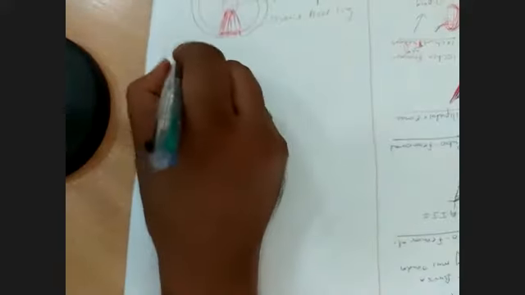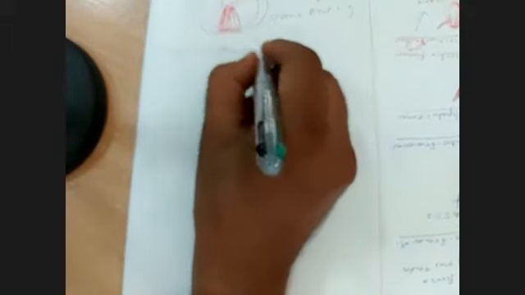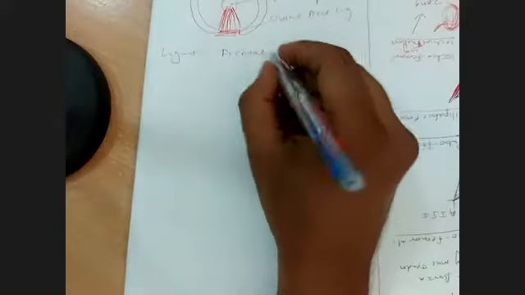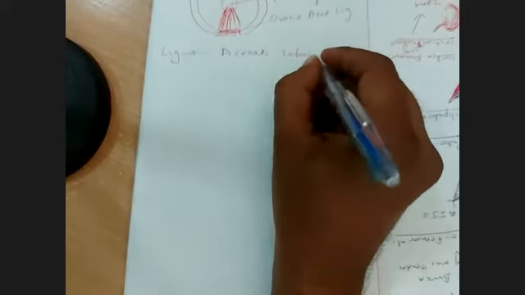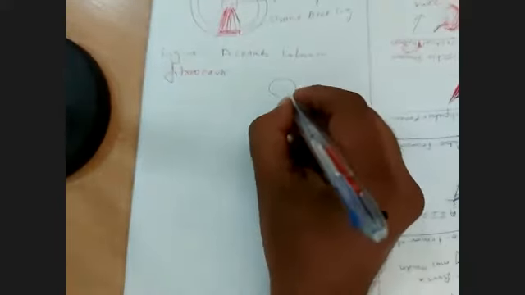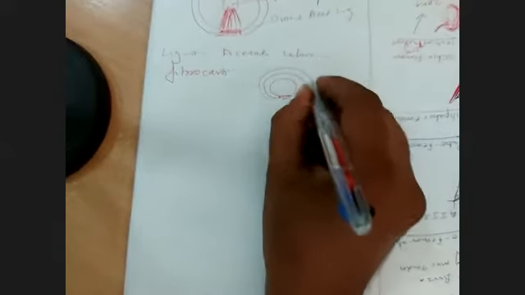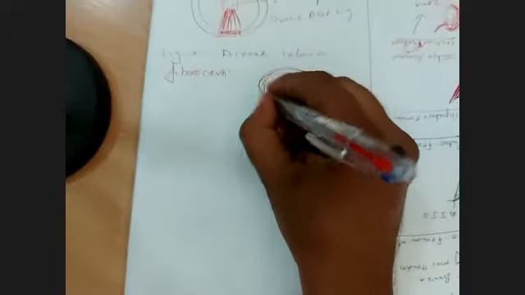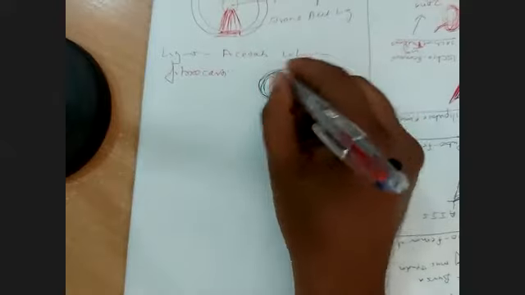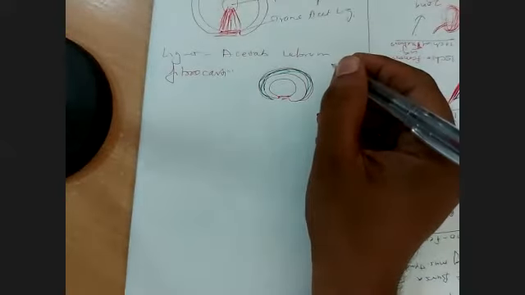Ligament number 5 is the acetabular labrum. Of course, the capsule is also one of the ligaments, but I'm talking about the acetabular labrum, which is made up of fibrocartilage. It is around the acetabulum. It deepens the cavity of the acetabulum and holds the head of the femur in position.